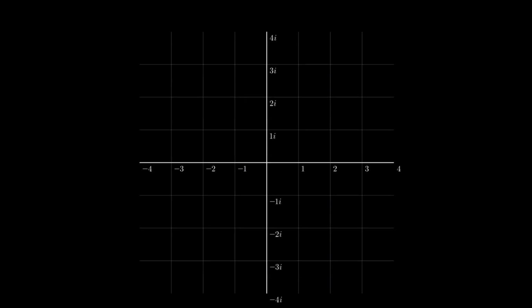Now we are working in 2 dimensions, one real, the plain old real axis, and one imaginary. These axes are perpendicular to each other. Numbers can lie entirely on the real axis, like 3, or they could lie entirely on the imaginary axis, like 2i. Or they can be a combination of both, like 2 plus 3i. So once we are on the complex plane, everything starts to make more sense.